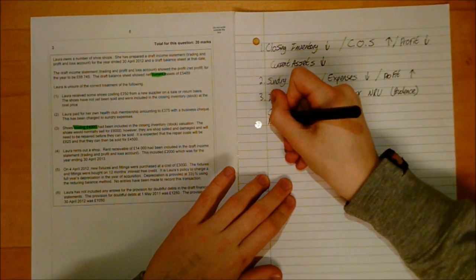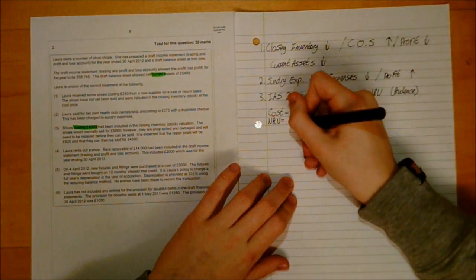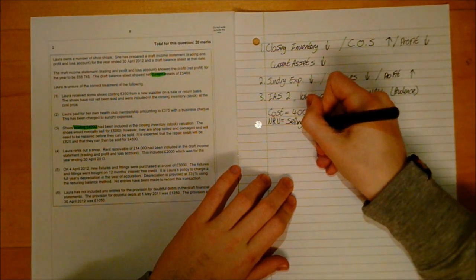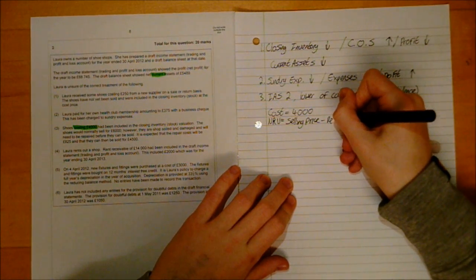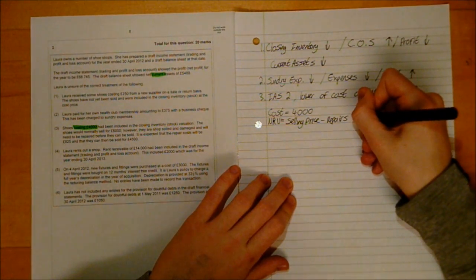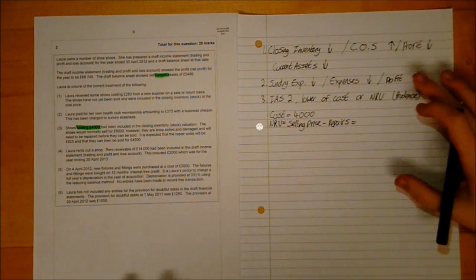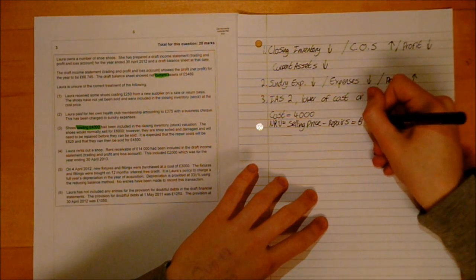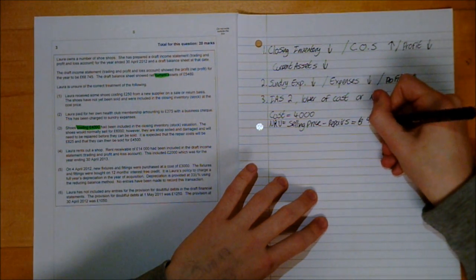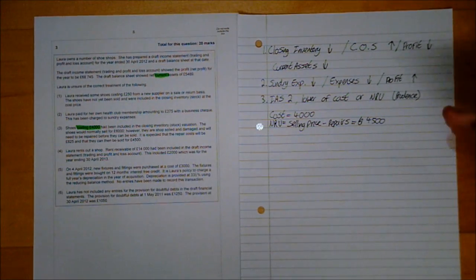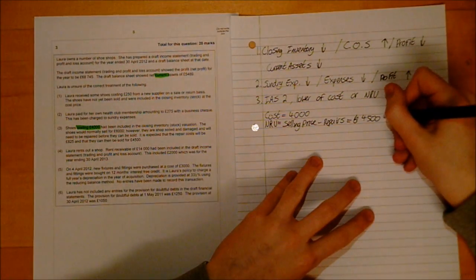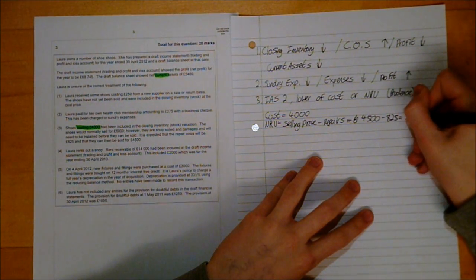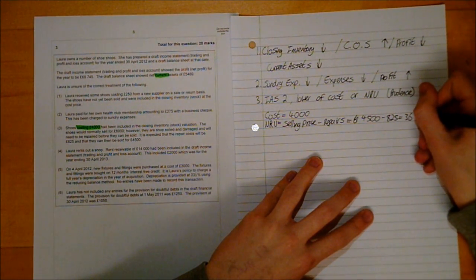What's net realizable value though? Well, net realizable value is your selling price minus any repairs, advertising, etc. that you will need to sell the stock. So our selling price is 6,000. Oh, it's not. Sorry, it's 4,500. It's what it can be sold for after all the repairs. So 4,500 minus the repairs, 825, brings us to 3,675 for point 3.